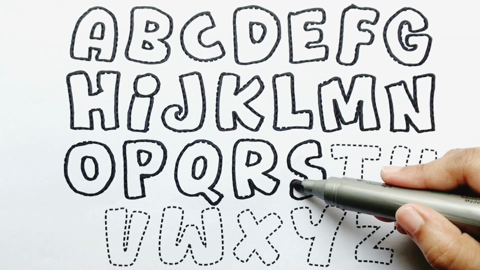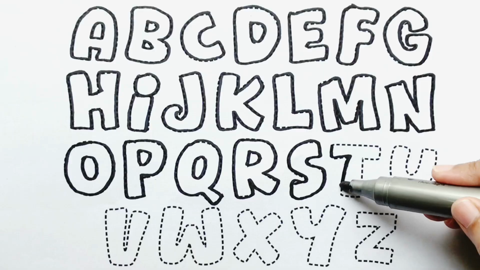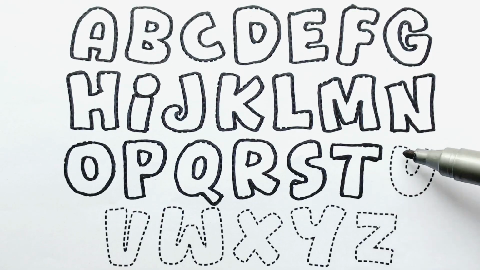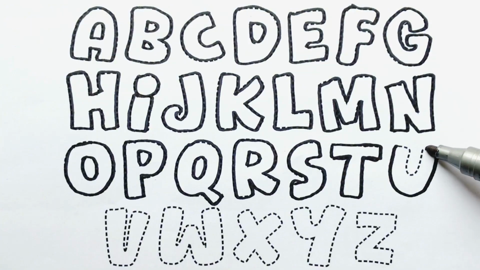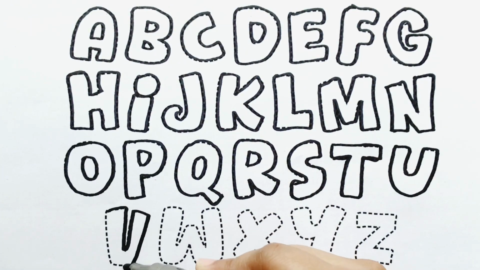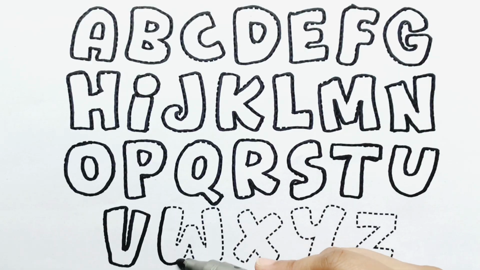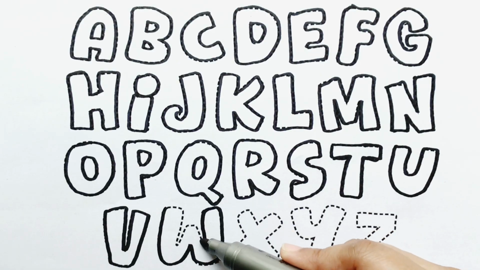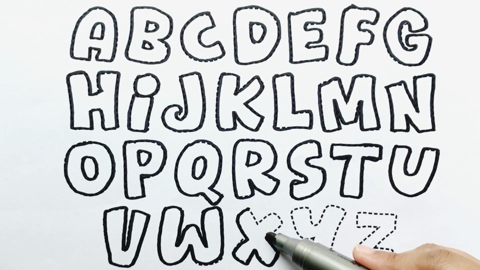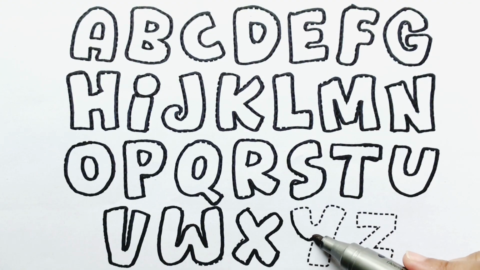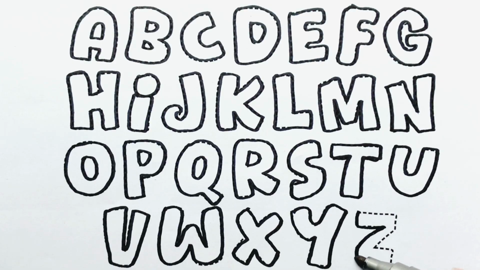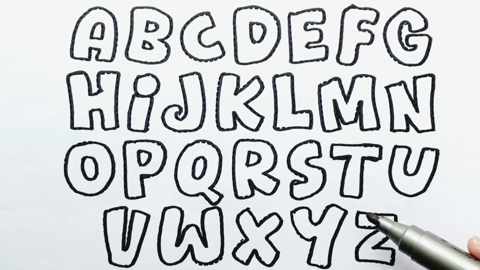S for snake. T for tiger. U for unicorn. V for van. W for watermelon. X for xylophone. Y for yogurt. And Z for zebra.